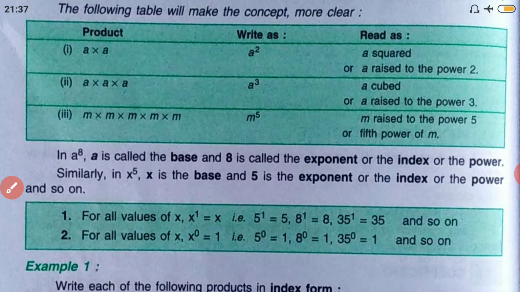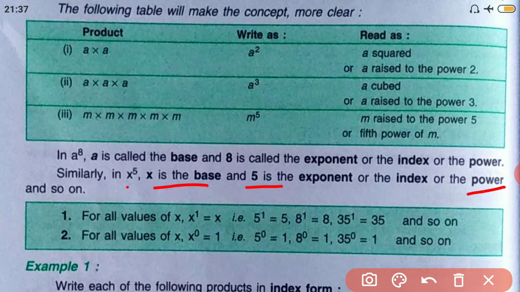Similarly, in x raised to the power 5, x is the base, whereas 5 is the power. We will put the habit of using the word power in class 6. We are not using exponent and index.